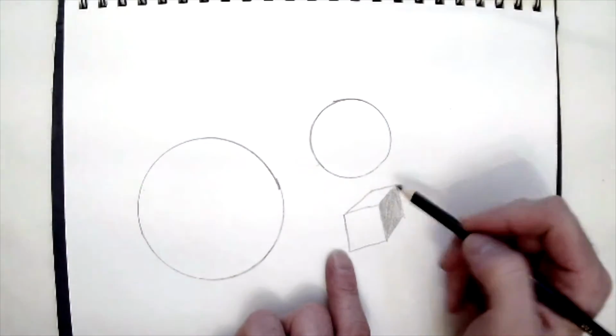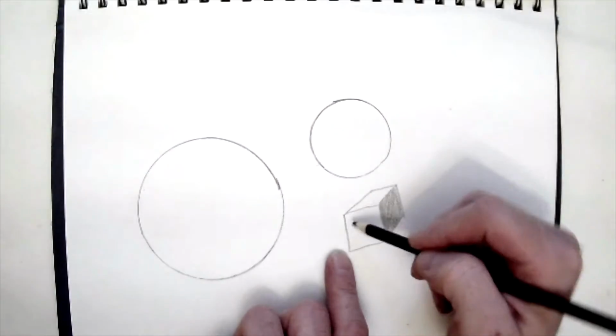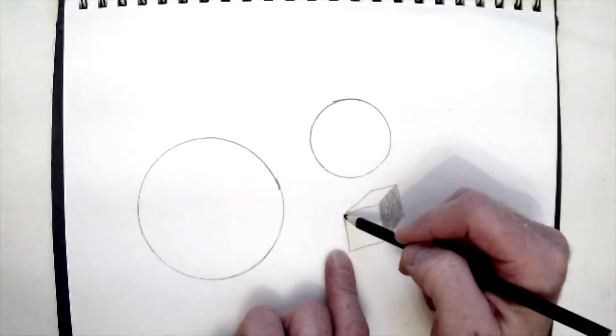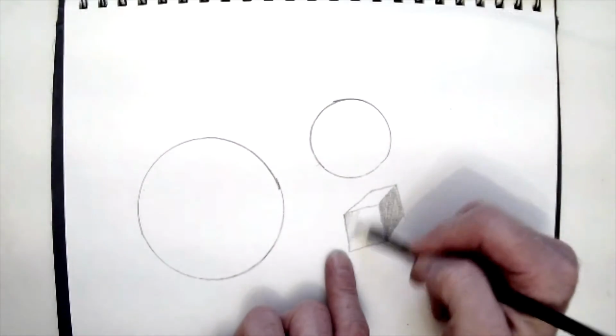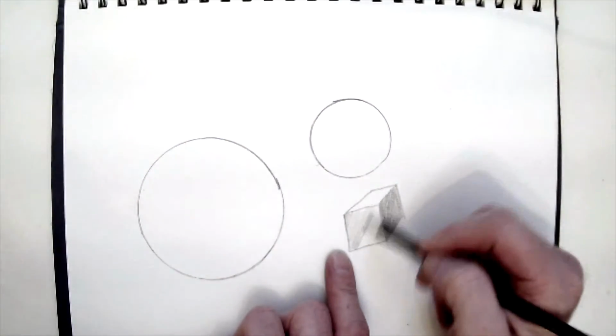So doing one side of this cube, well, that does something. Doing the other side of the cube, a different value. It's going to make it look more 3-dimensional.